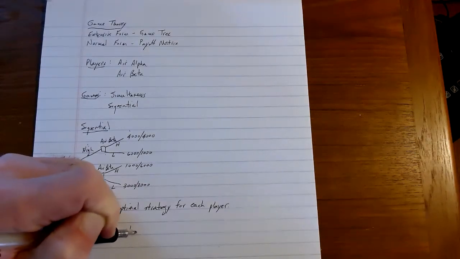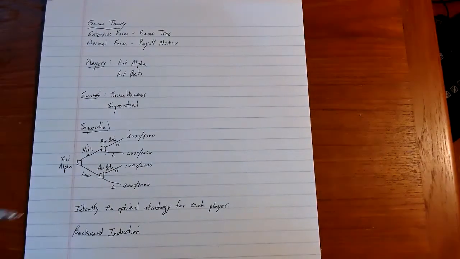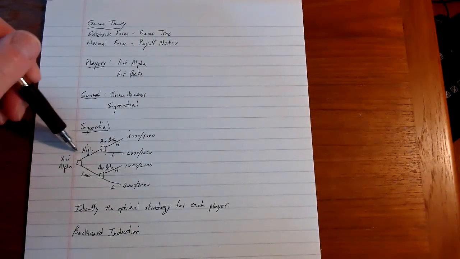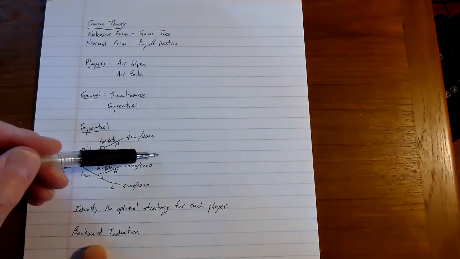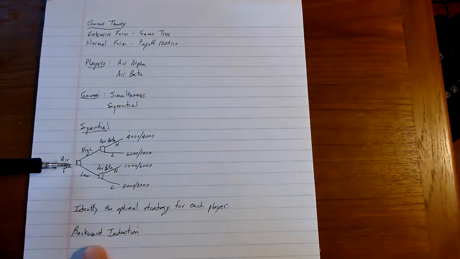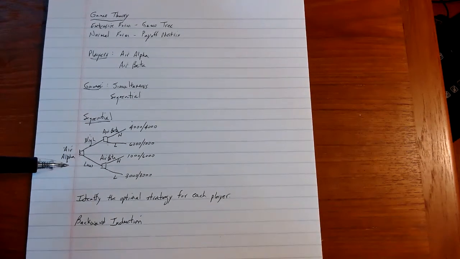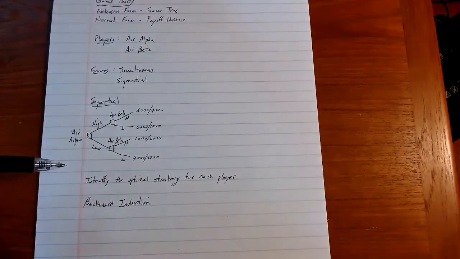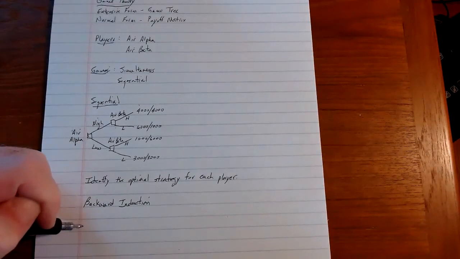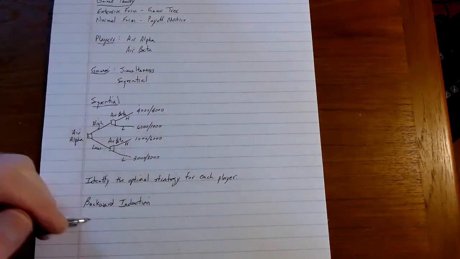The idea behind backward induction is this. The game, as we envision it, gets played from beginning to end. With backward induction, what we do is start at the end of the game and work our way back toward the beginning to understand the situation faced by each player in the game. So let's do that first for, well, we'll start with Air Beta since they get the last move.